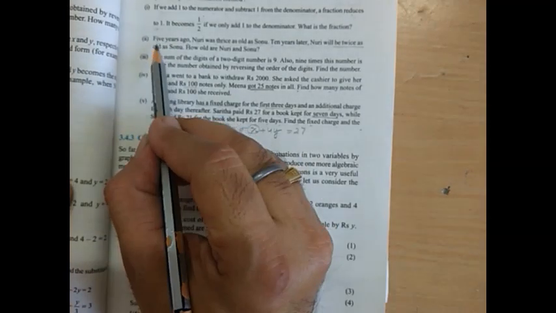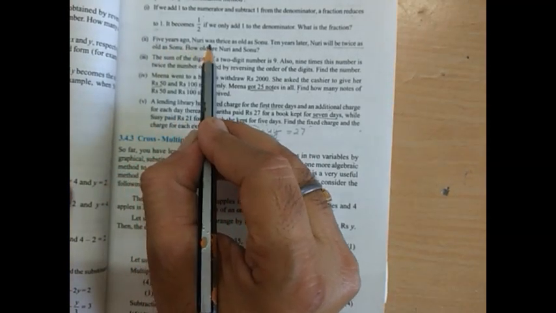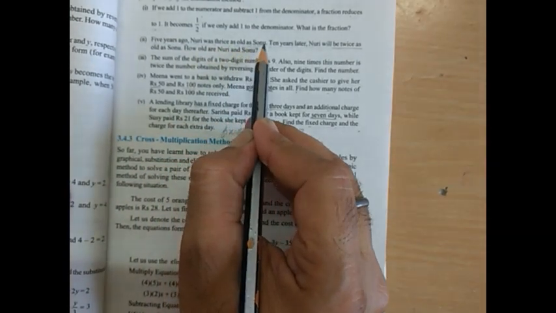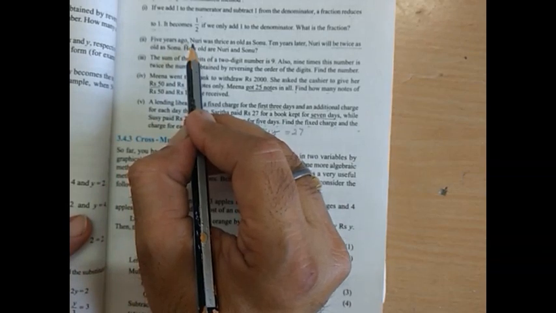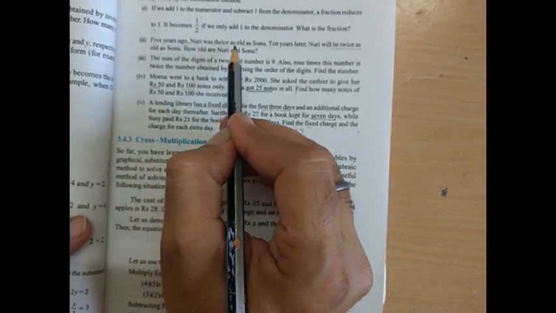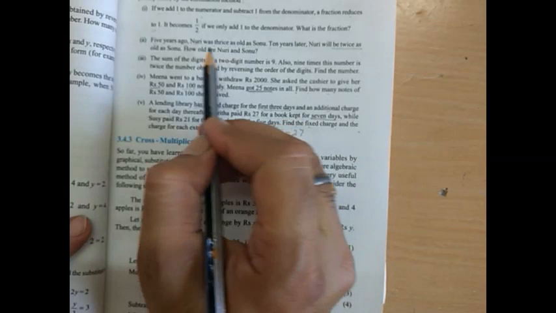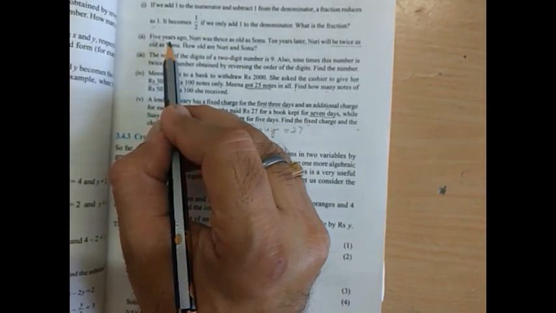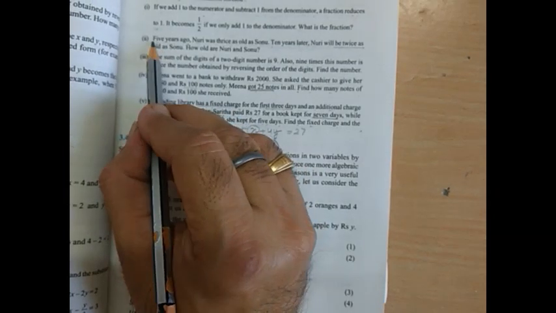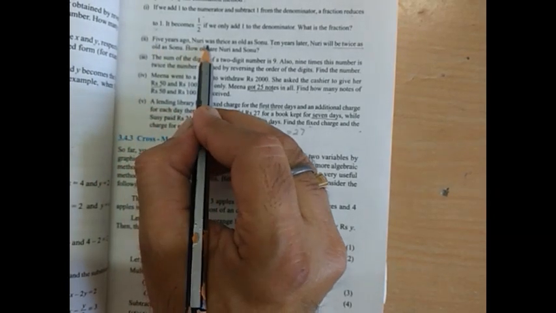Now we see the second part. 5 years ago, Noori was thrice as old as Sonu. Here the present age we are considering as x years for Noori and y years for Sonu. When we are talking about ages years ago, we subtract those number of years from the present age.